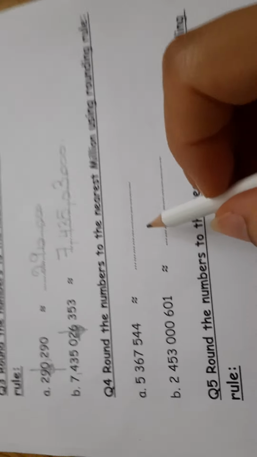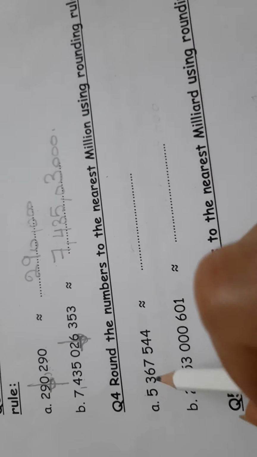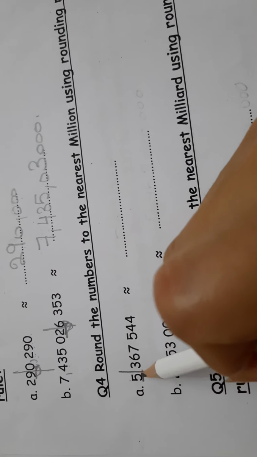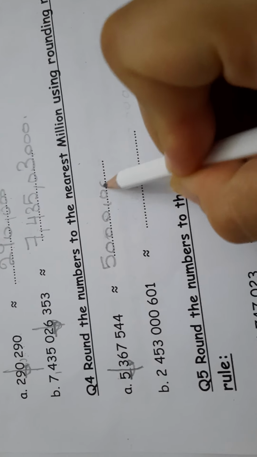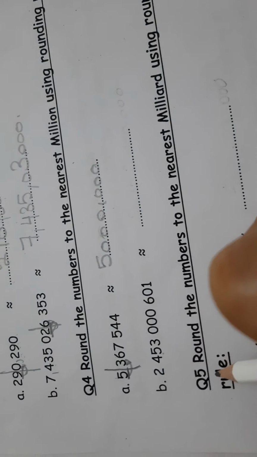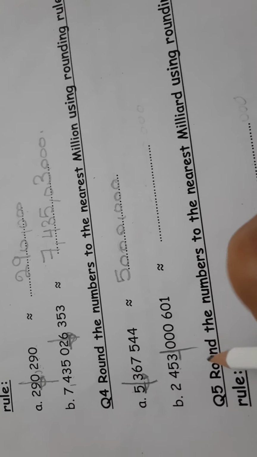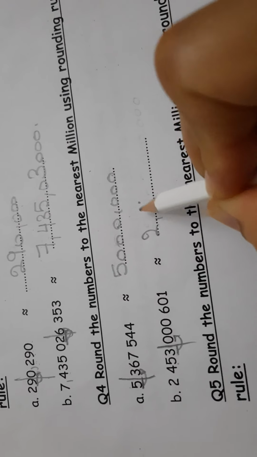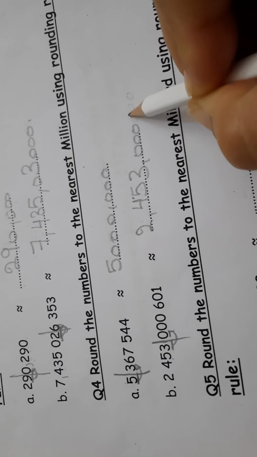Here, round the numbers to the nearest million using the rounding rule. Million. Where's my million? Here it's 5. 3 will not push the 5, so it will be 5 million. This one, nearest million. Where's my million? Here, 3. 0 will not affect this number. It will be the same number. So I will leave all the numbers zeros.